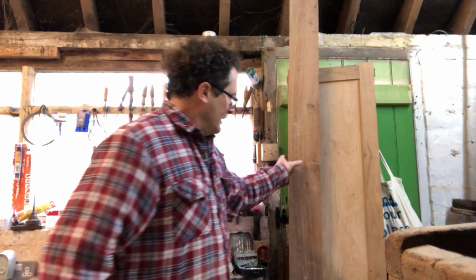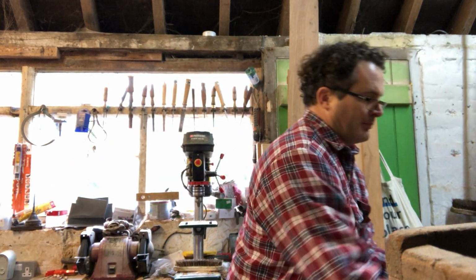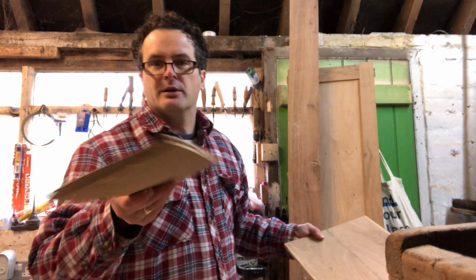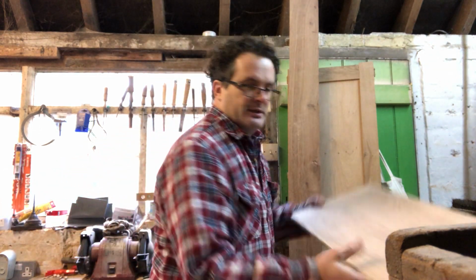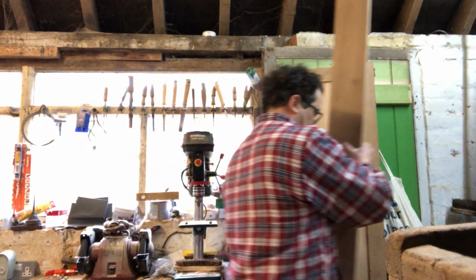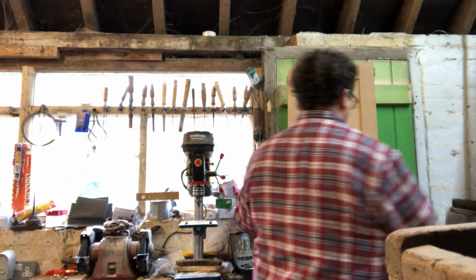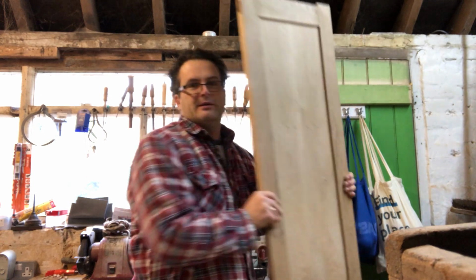I'm going to see if I can do a bit of a series on that. But suffice to say, I've ended up with panels, pieces of panel wood that have got grooves down them that I've been able to join together to make panels. And those panels have then come together to make the doors.